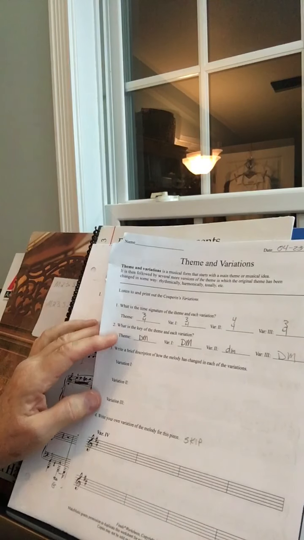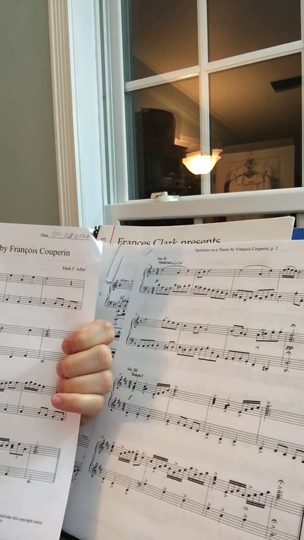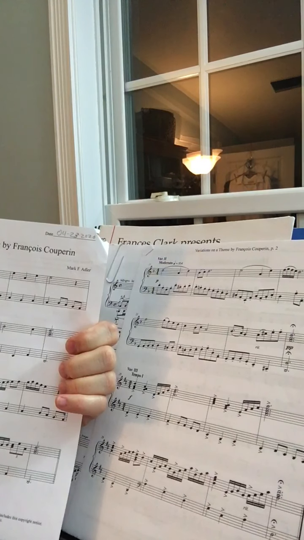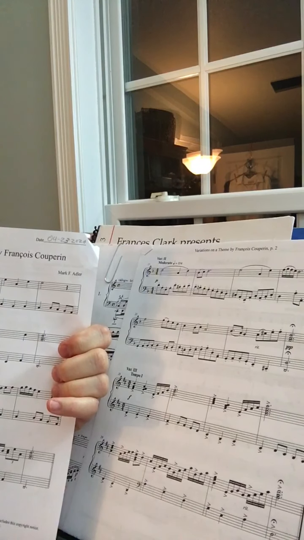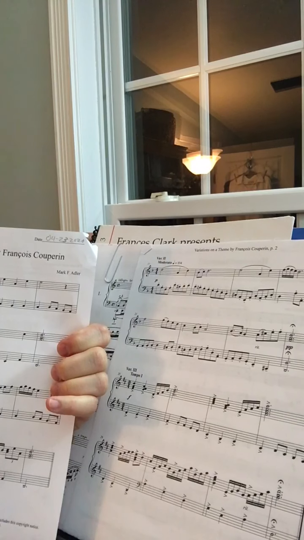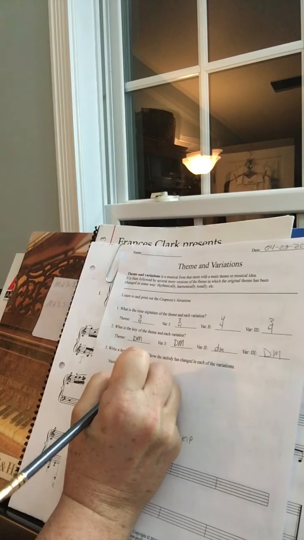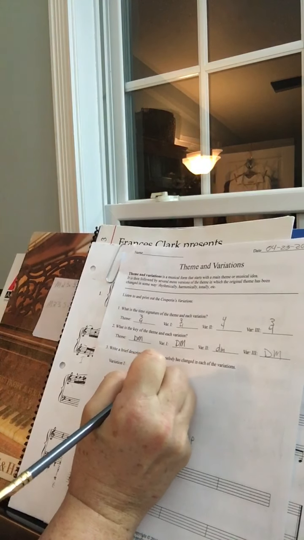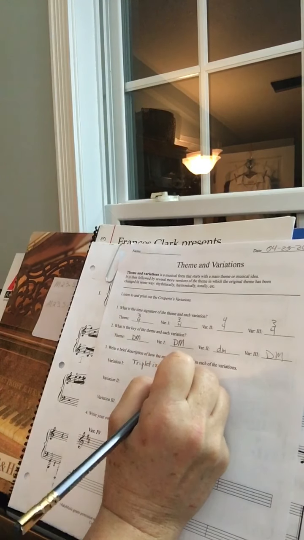Write a brief description of how the melody has changed in each of the variations. So I would say they used a word called diminutions, where they took a melody and added notes in between. So just say that in variation 1, it's been tripletized. And if you want to use the word diminutions, you can.